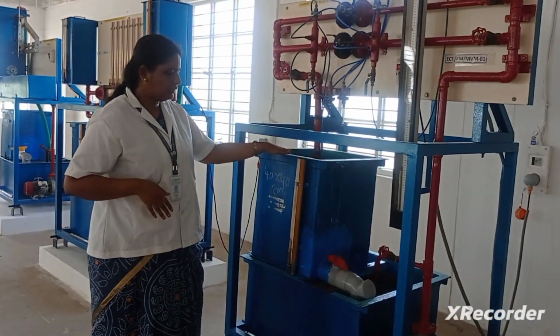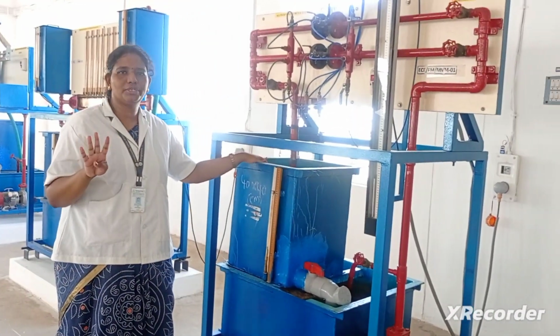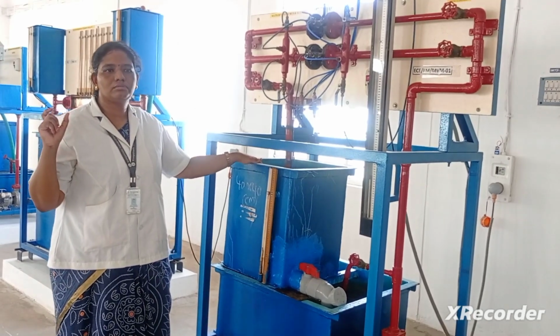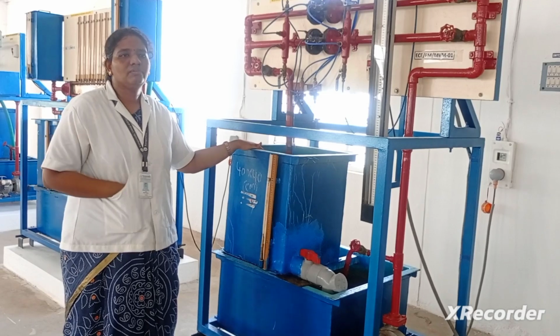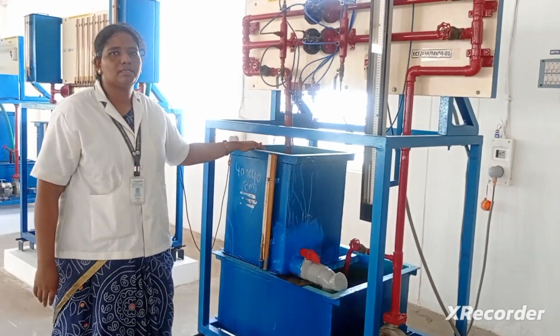After this, we have to take at least 4 readings for identifying the efficiency. Further, we can see it in the calculation part.